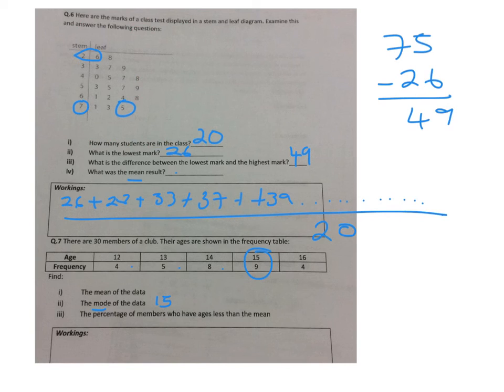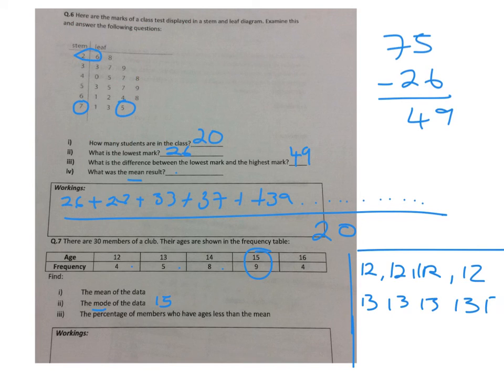The mean, another way I can write this frequency table, if I write it to the side here, is there are 4 12-year-olds. So that really means 12, 12, 12, and 12. And then there are 5 13-year-olds, so 13, 13, 13, 13, 13. And I could continue on like this, write out all my values. And how do I find the mean? Well, I add up all my values and I divide them by the number of values. So how many people were there? And in this question here, you can see there were 30 members.